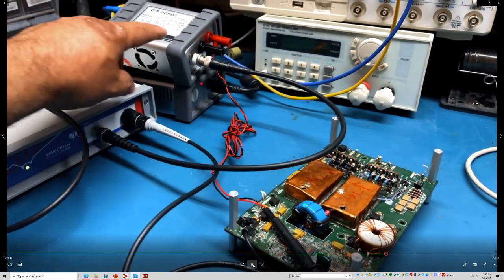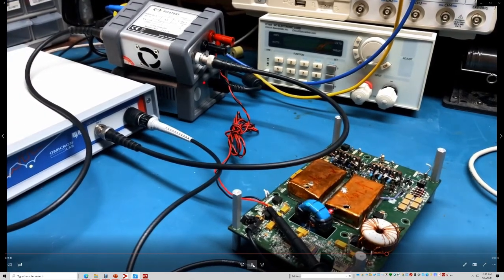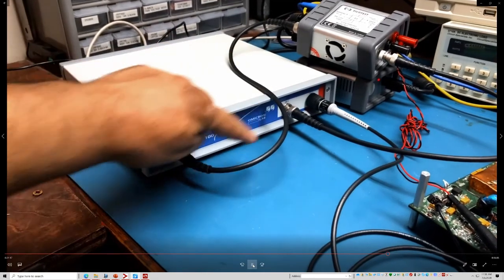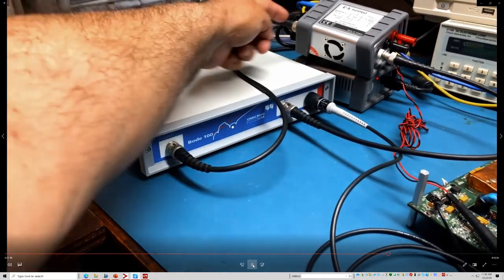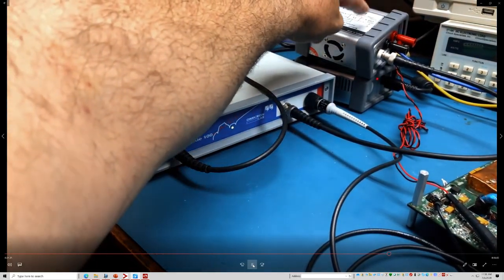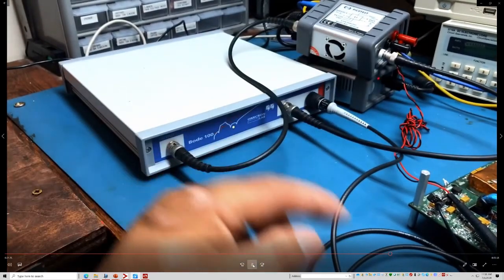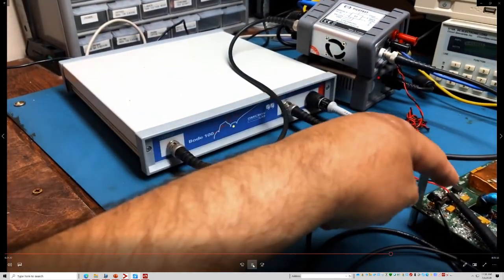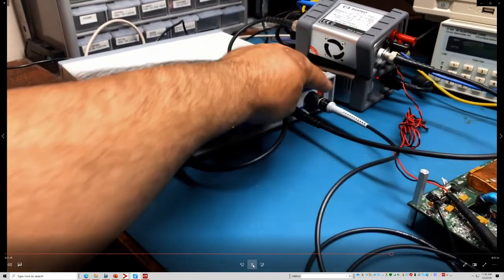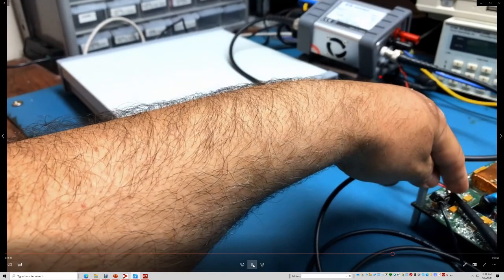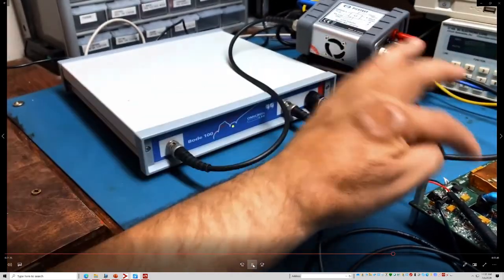Now that signal comes from the Bode 100 shown here. So that signal is being injected. It modulates the 12 volts. Then we connect channel 2 to the input, so we're going to measure that wiggle.